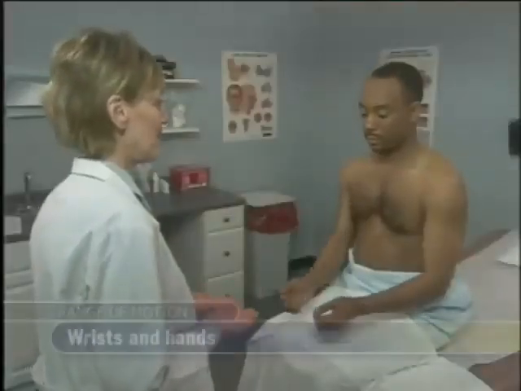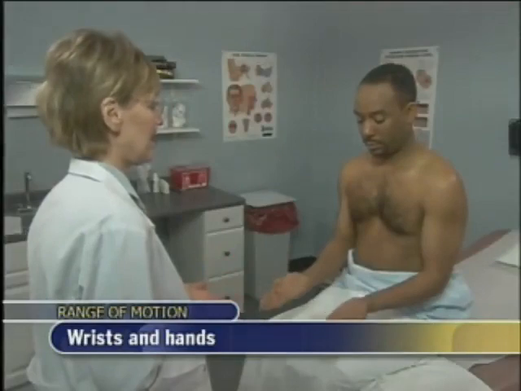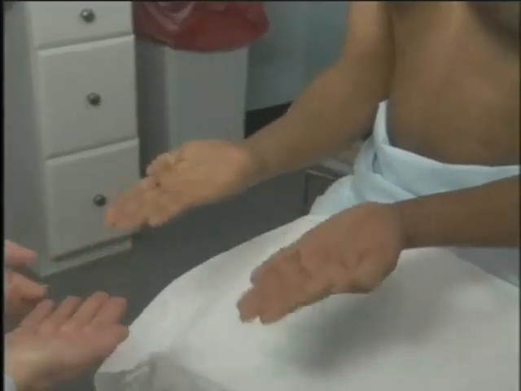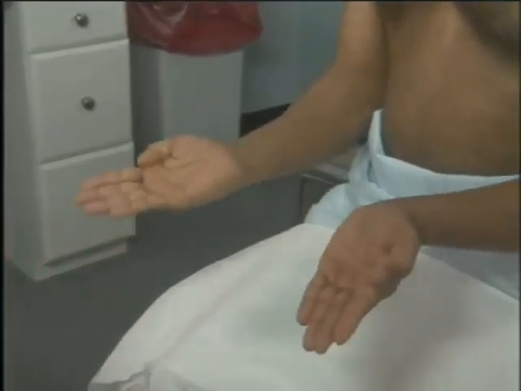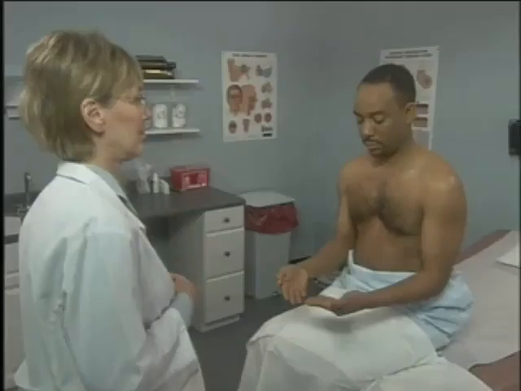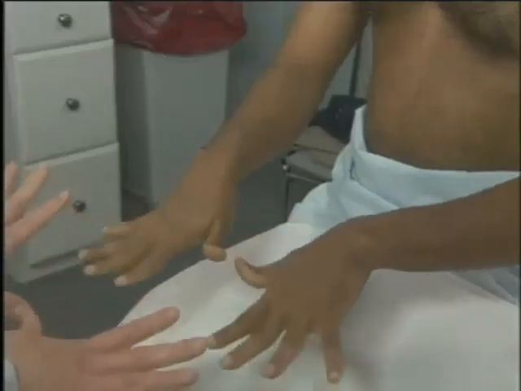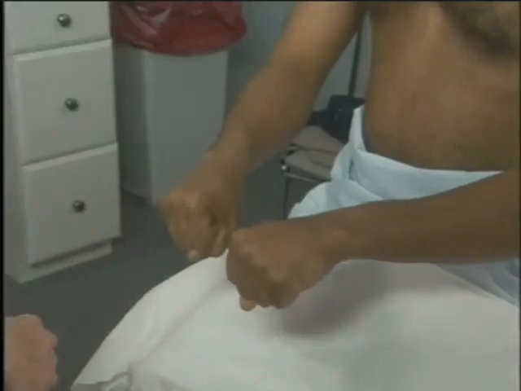Turn your palms up. To check range of motion of the wrists and hands, ask the patient to flex his wrists and extend them, and move his hands laterally and medially. Then ask the patient to make a fist and extend and spread his fingers. Open and close. Again.